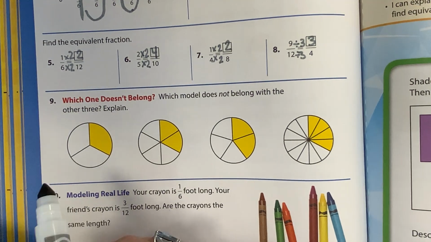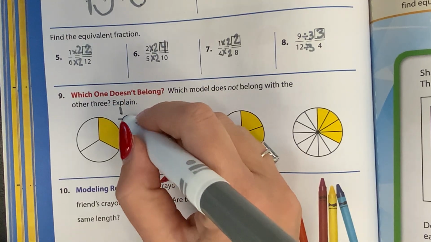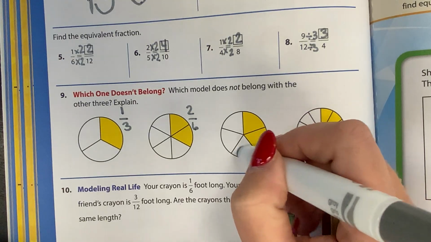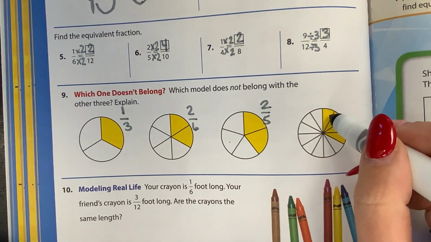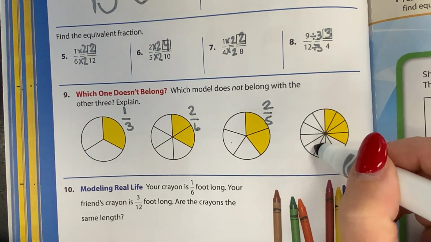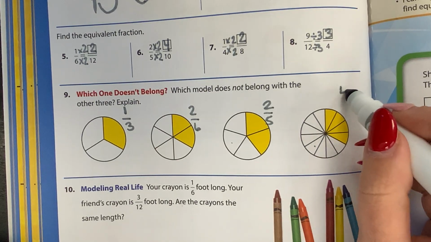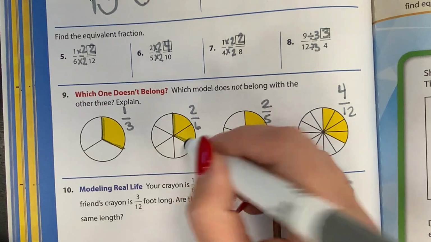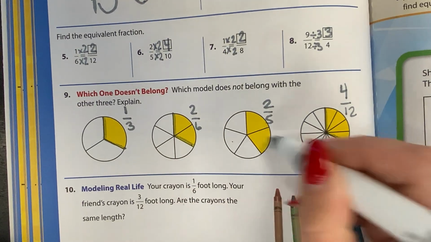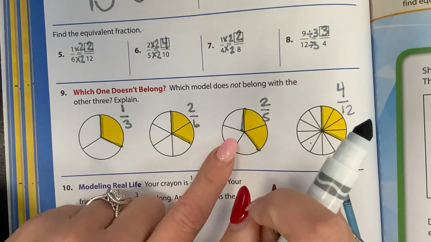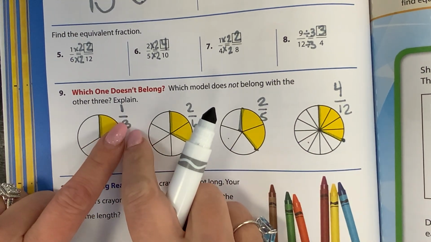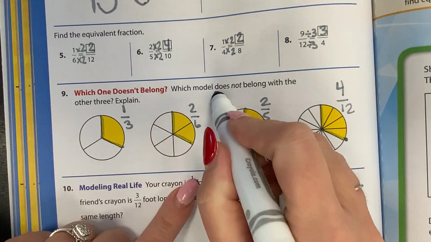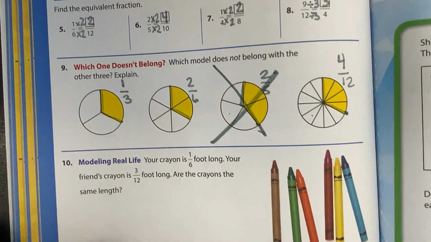All right, which model does not belong with the other 3? Well, here's the third. This is 2/6. This is 1, 2, 3, 4, 5, 2/5. And this is 1, 2, 3, 4, 5, 6, 7, 8, 9, 10, 11, 12. This is 4/12. And what's interesting, look at the pictures. See a resemblance? And then look how much larger. It doesn't show much larger, but if you look, I can times this one by 2 to get 2/6. I can times this one by 2 to get 4/12. 2/5 does not belong. Okay?